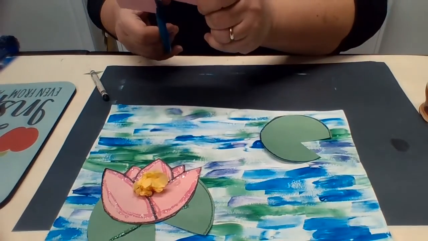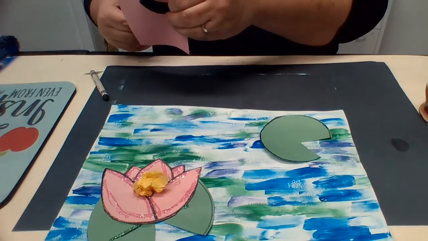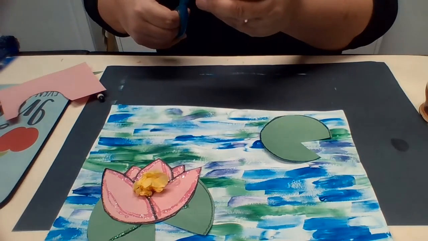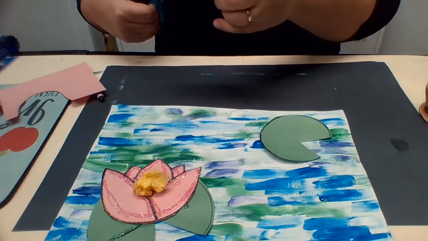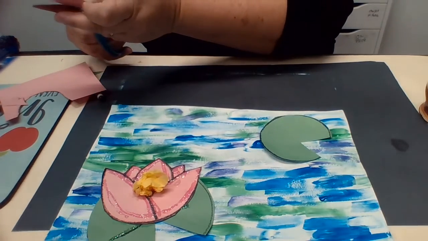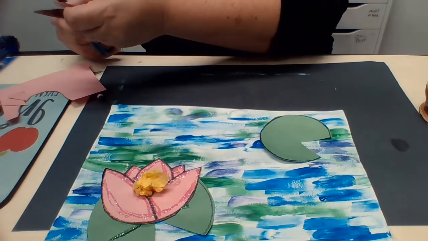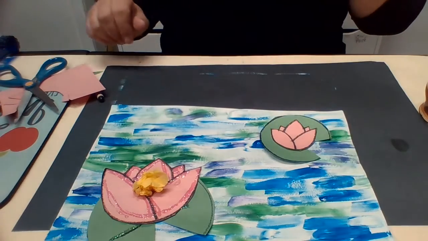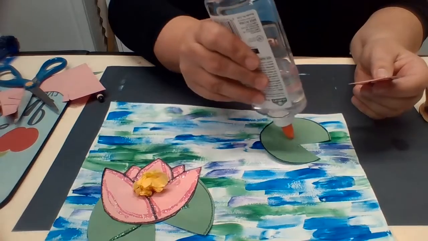So things that are close to you as a viewer on a painting will be larger. Things that are further away are going to be smaller. This is a way for artists to show space. And space is one of our elements of art. Space in their images. Look at how beautiful. Oh my God, I love this project. These lilies are gorgeous.